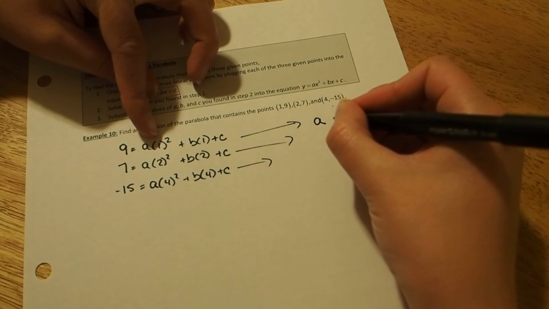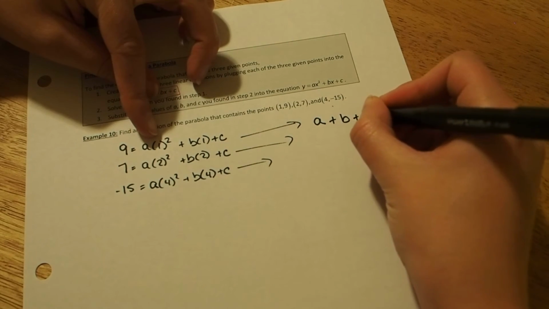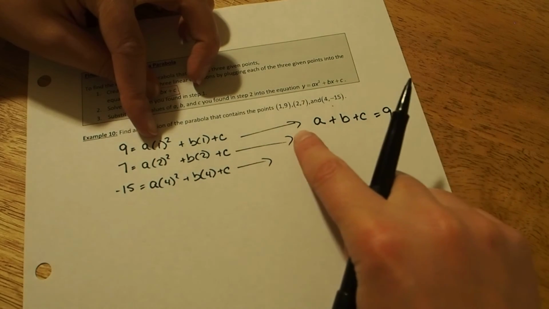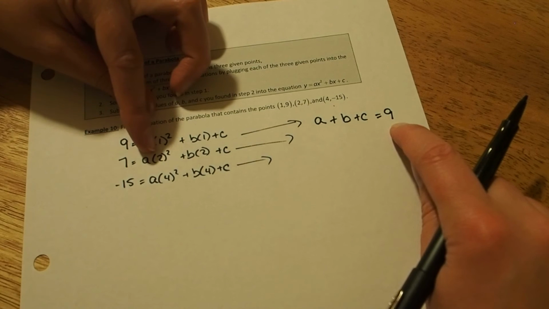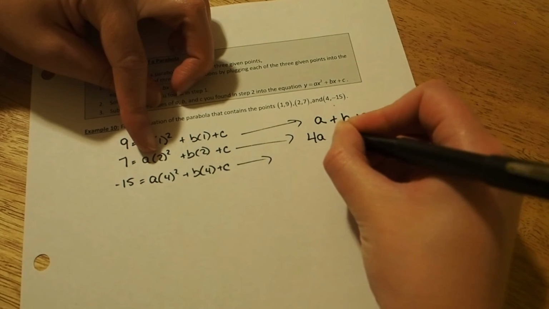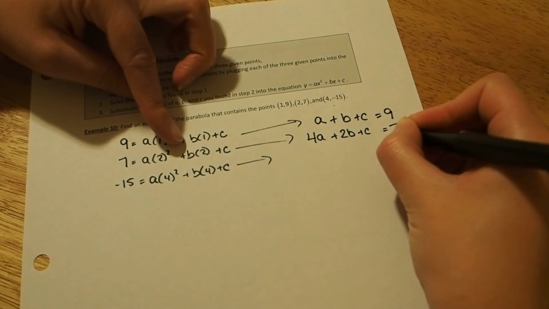1 squared is 1, so a times 1 is 1, plus b times 1 is just b, plus c, and I'm just going to write the equal sign on this side. It's just because it's how I usually have things written on the previous pages. My numbers are on the right-hand side. Sound good? So now next one, 2 squared, that's 4. So this one would be 4a, plus 2 times b, that's 2b, plus c, equals 7.